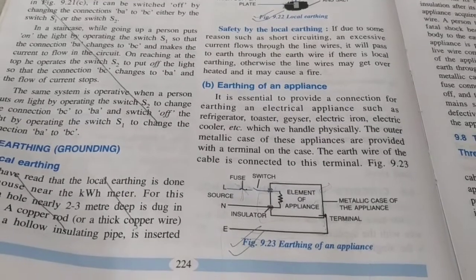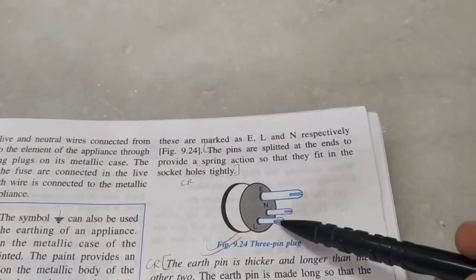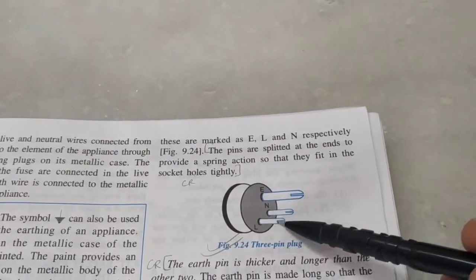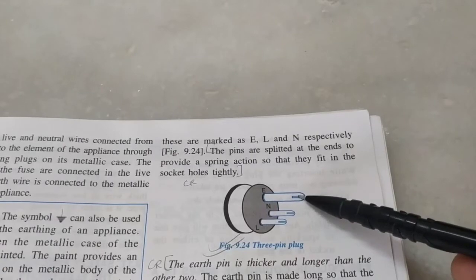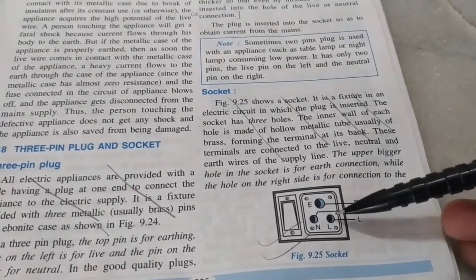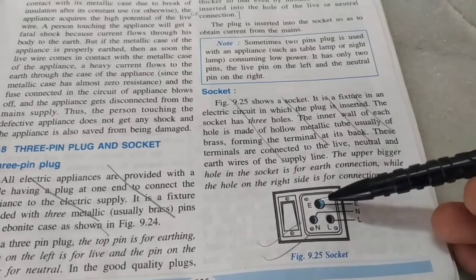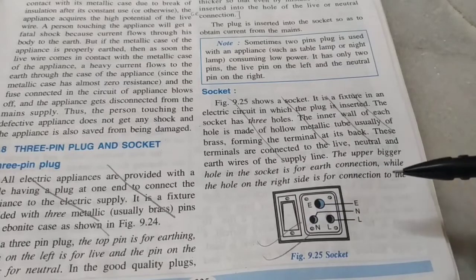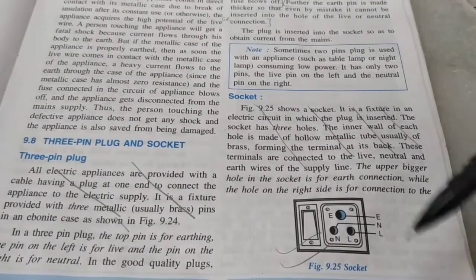Next, let's talk about the 3-pin plug. Now in the plug, remember, this left one is the live pin, the neutral pin, and the biggest one is the earthing pin. Whereas in a socket, you will notice in the diagram to the right, you have the live hole, the neutral hole, and the earthing hole is always the biggest one, so that this fits perfectly directly into this. They are mirror images. The locations are mirror images, of course.